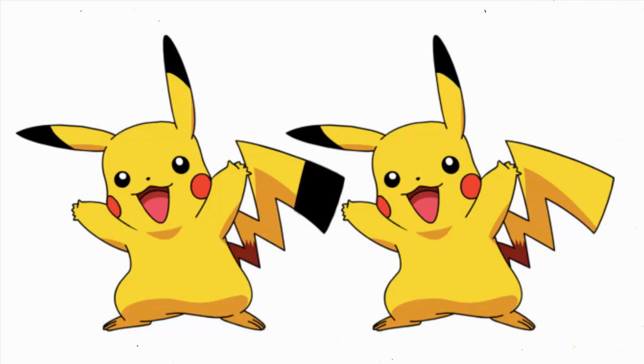Okay, so I want to start going through these pretty fast. How do you remember Pikachu? Did he ever have a black stripe on his tail? To me, it looks correct. But Pikachu has never had a black stripe on his tail, and he has always just had a yellow tail.